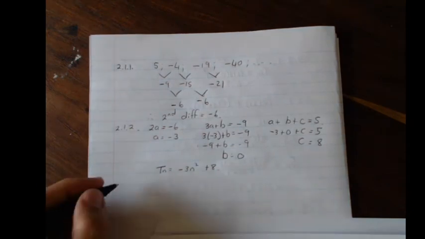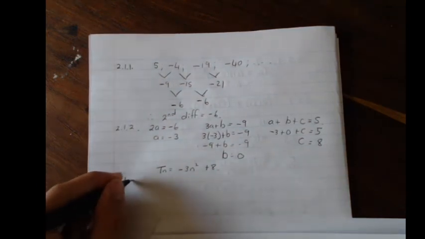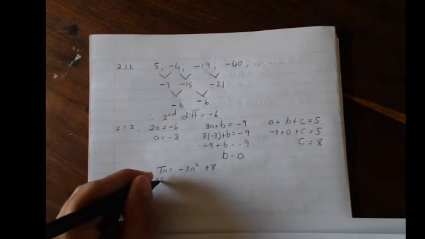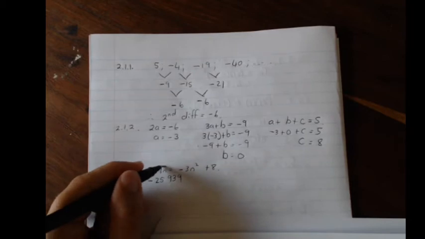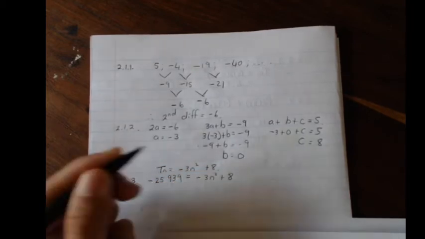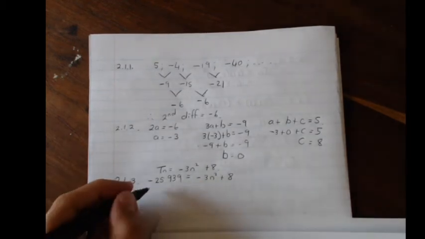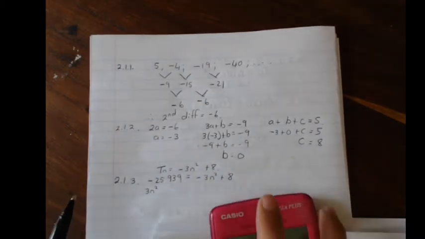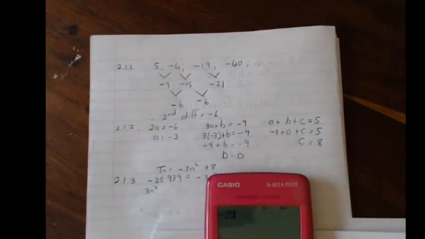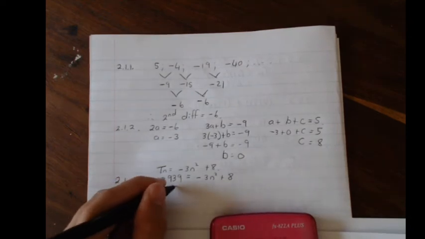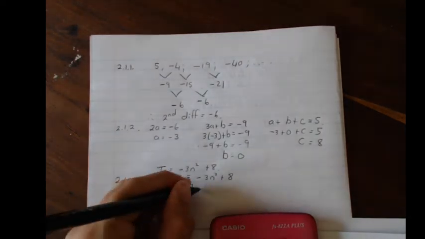Then 2.1.3 is: which term of the pattern will be equal to -25 939? So I'm going to make the Tn that. So I have that equal to my general term. I'm going to take everything over to this side so that I have a positive, and then -25 939 subtract the 8 is going to be -25 947 equal to 0.